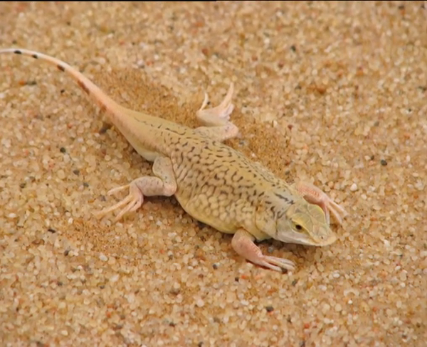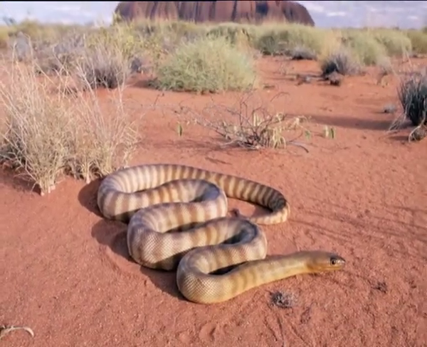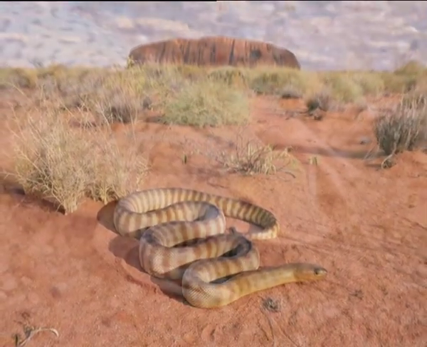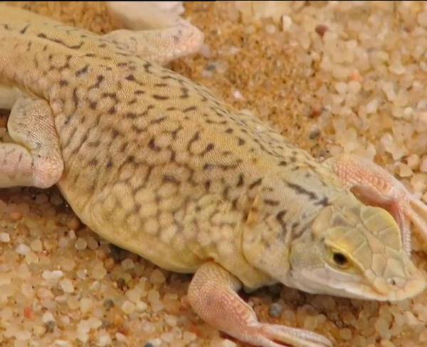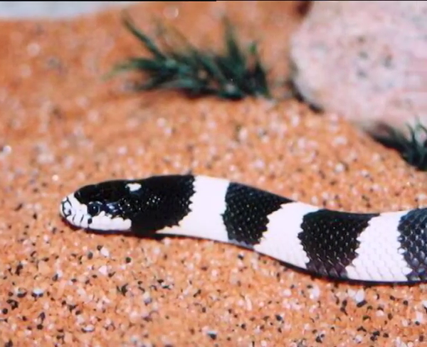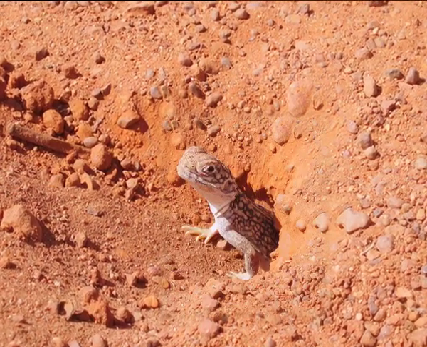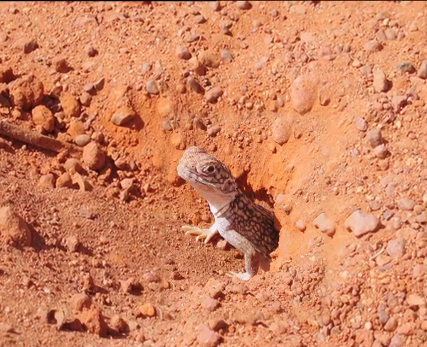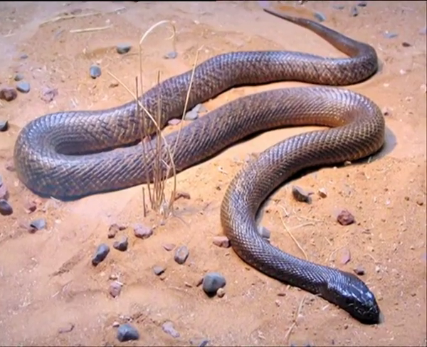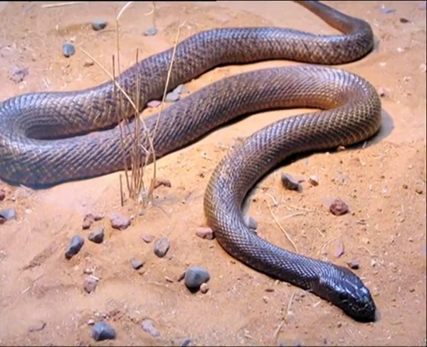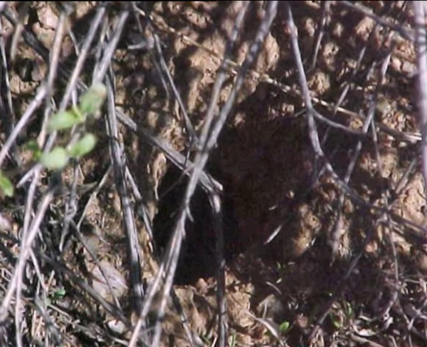Observe carefully the skin of the desert lizard and the desert snake. The skin is scaly. Such a skin prevents water loss from the body. These animals burrow into deeper, cooler sand during daytime. This not only helps in preventing water loss but also escaping high temperatures.